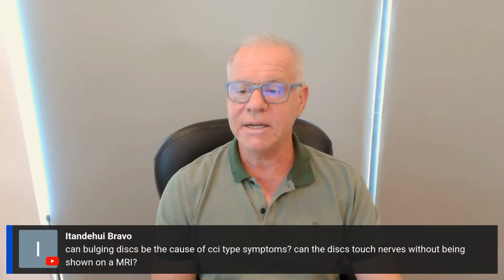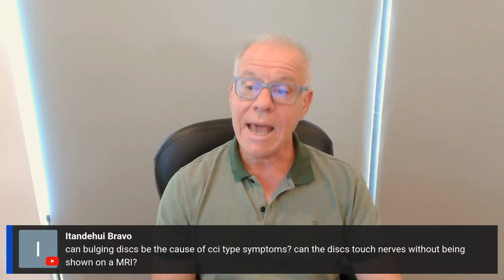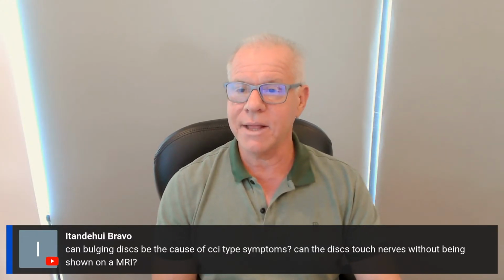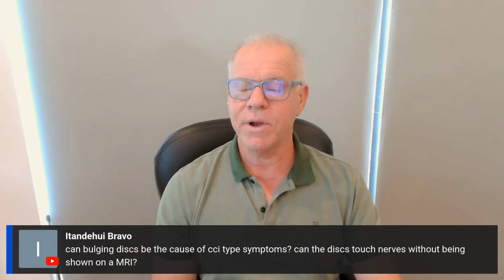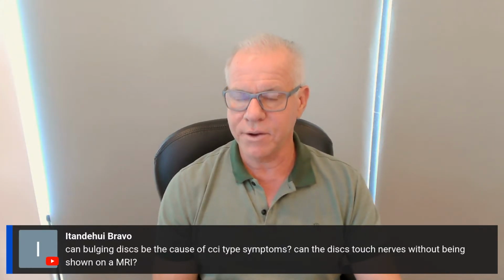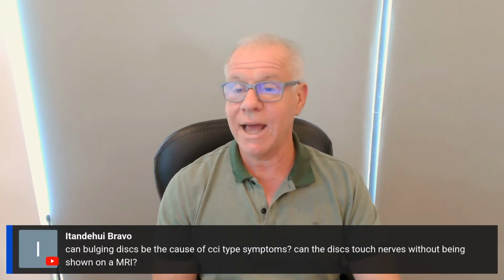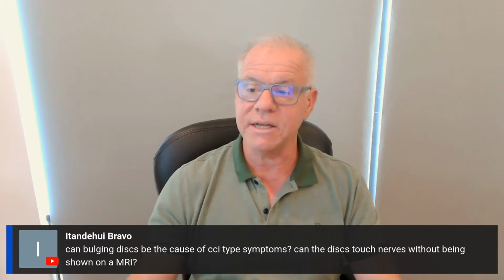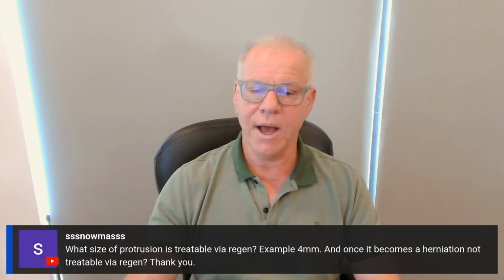And then, can a disc touch nerves without being shown on an MRI? They can, but that's going to be dynamically, right? That would mean that there would have to be some instability that would bring them in contact with one another. So things need to be moving around too much, and an MRI obviously doesn't have any movement, so you're not going to see instability on the average lying face up in a tube MRI.